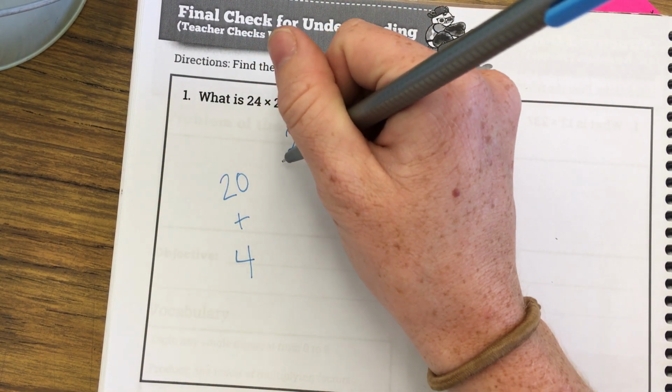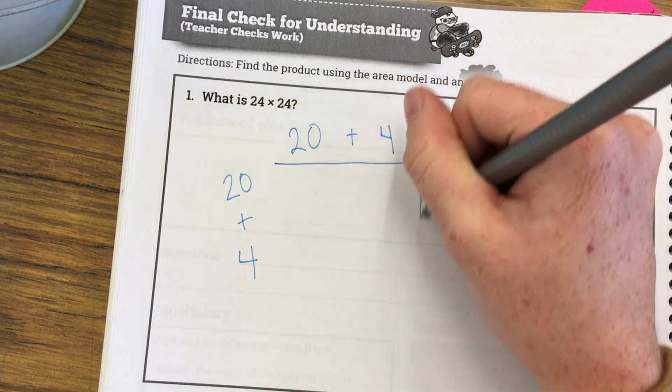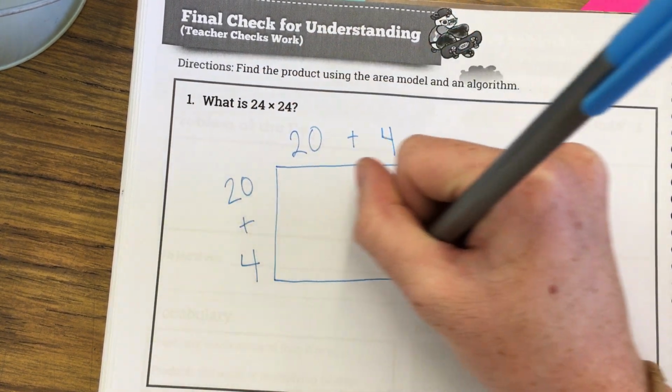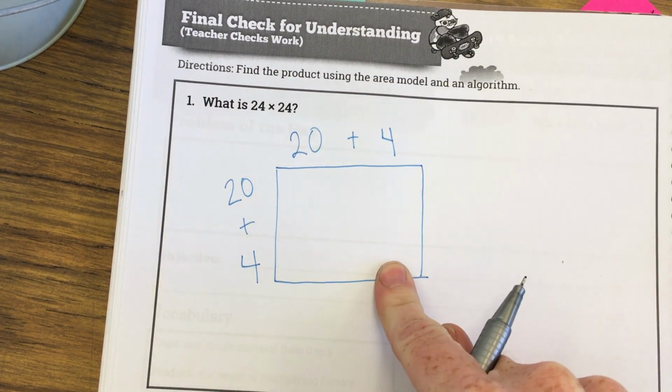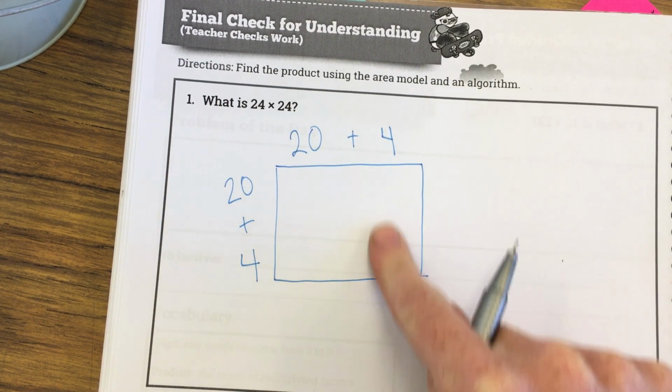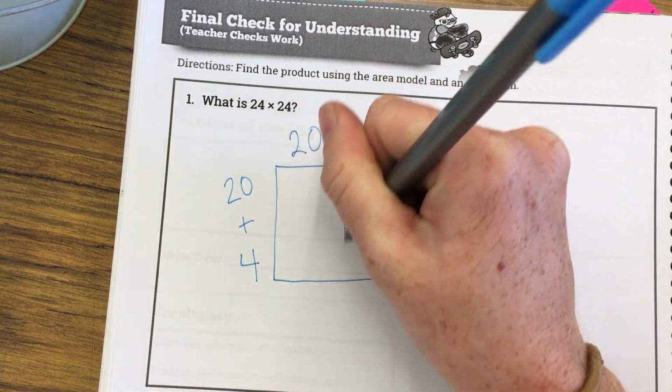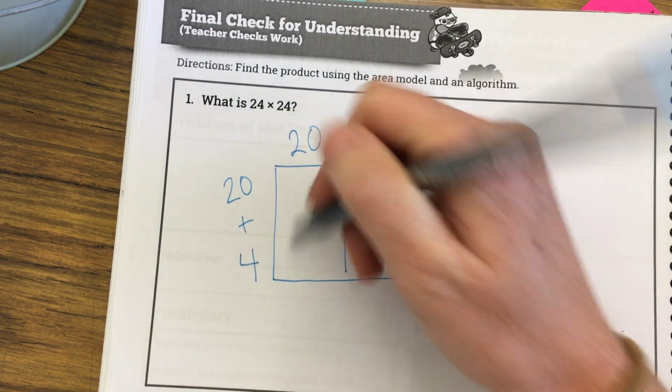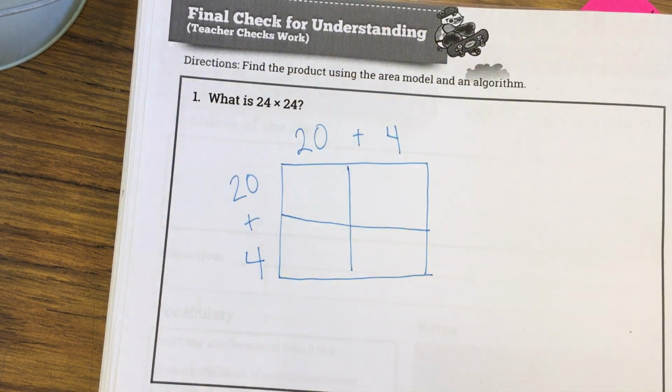Now I'm drawing an area model. So I'm going to draw a box. I count how many numbers am I adding and make my columns. So I have 2 numbers, so I'm going to make 2 columns. I have 2 rows, so I'm going to make 2 rows.